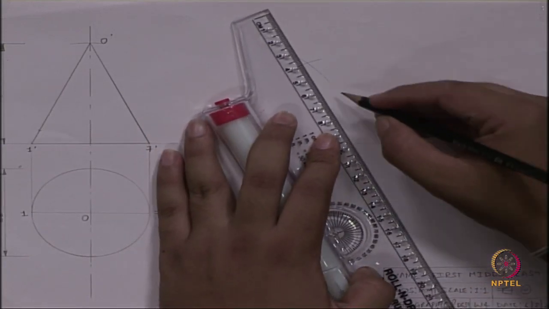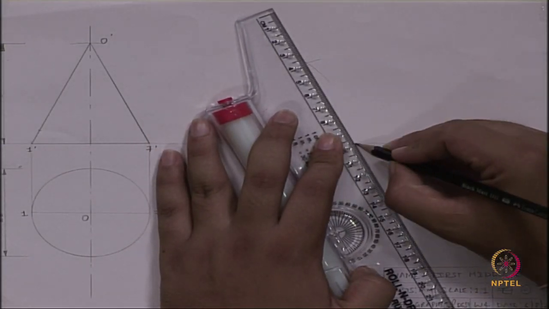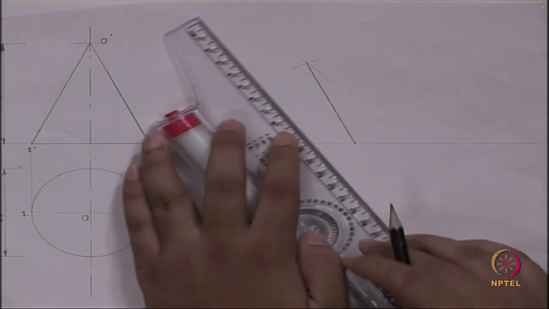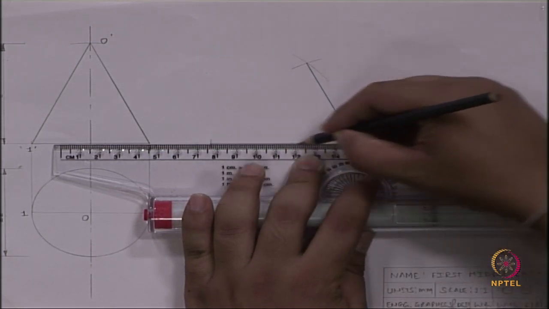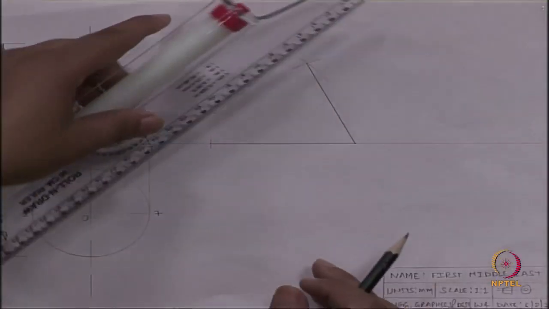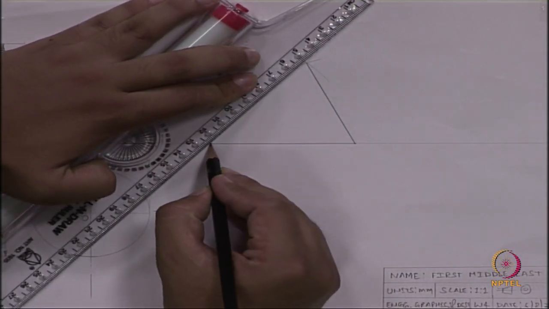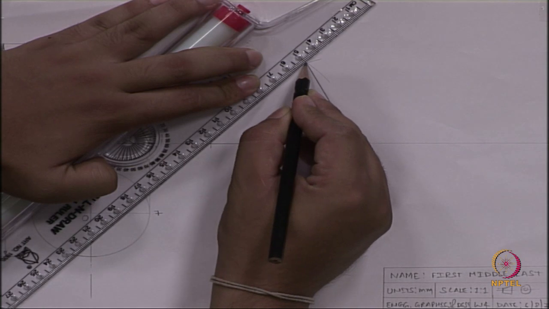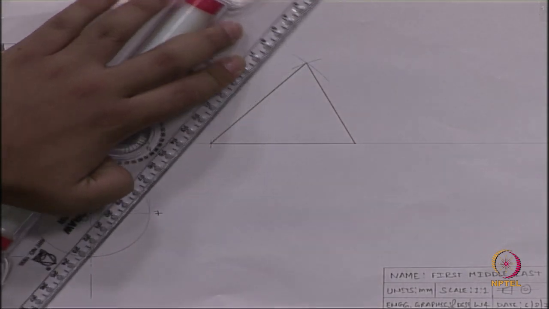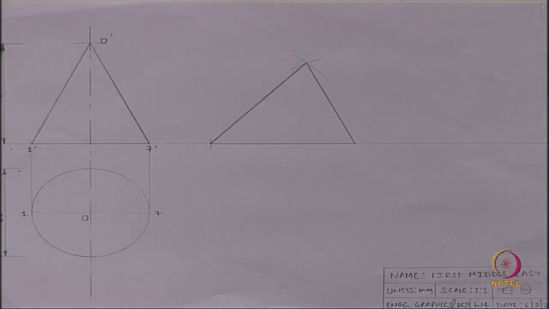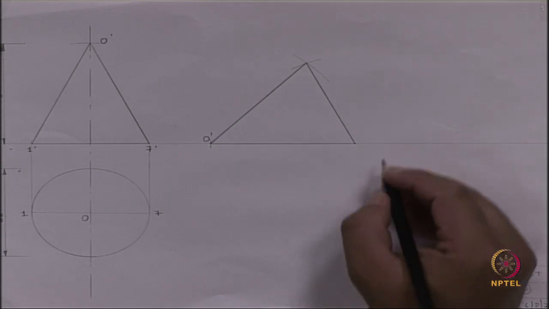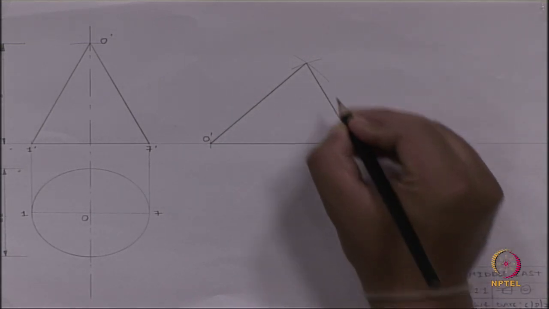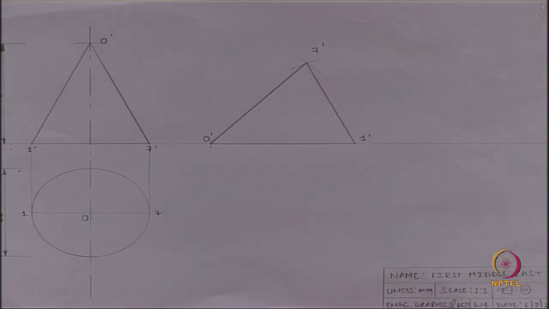On joining these 3 points, we will get the front view for second orientation. Now, let us label it. This is O dash, this is 1 dash and this is 7 dash.